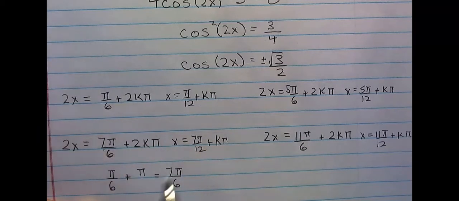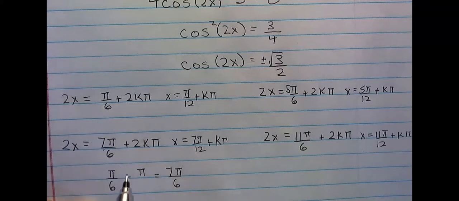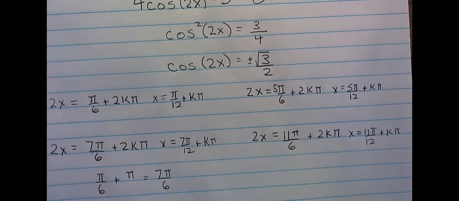So maybe you can play around with these. I could have combined these and said 2x equals pi over 6 plus k pi. I could have gone that route. But anyway, this is how we go about solving these equations.